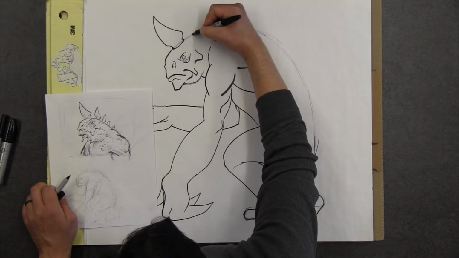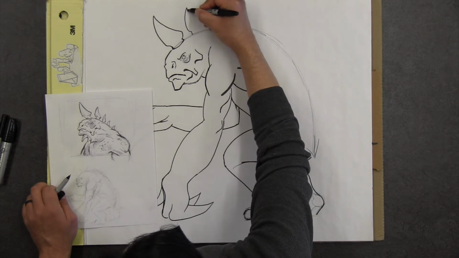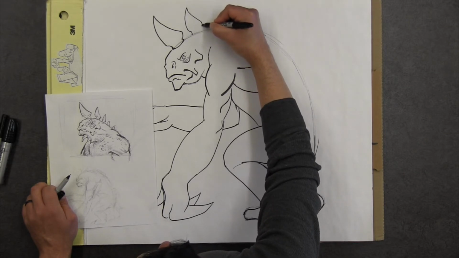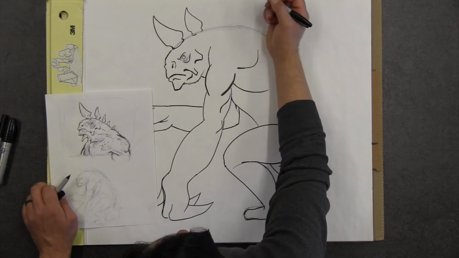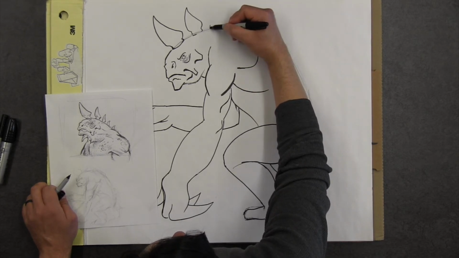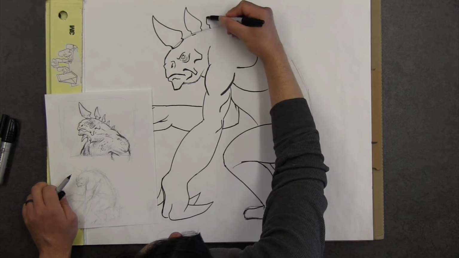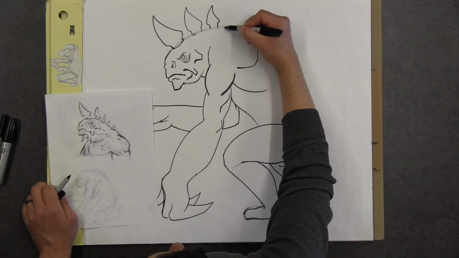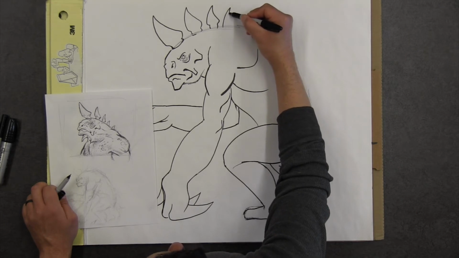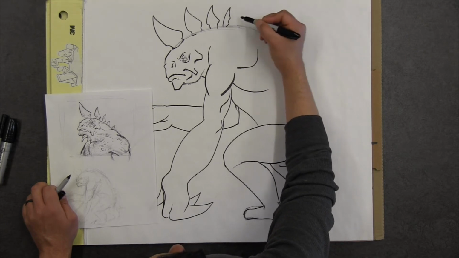And I'm going to do the same thing here. I'll give him kind of a smaller one right here. And we're just going to add a few. Smaller one. Maybe here I'm just going to throw in a weird atypical kind of spike.